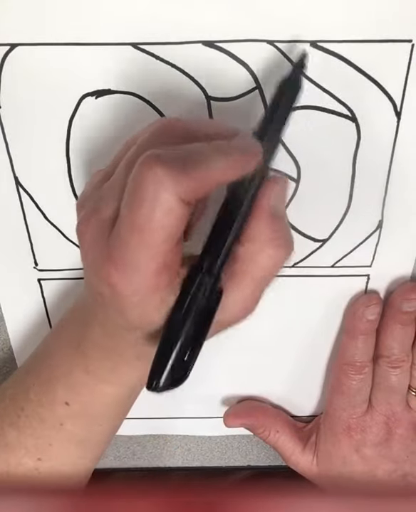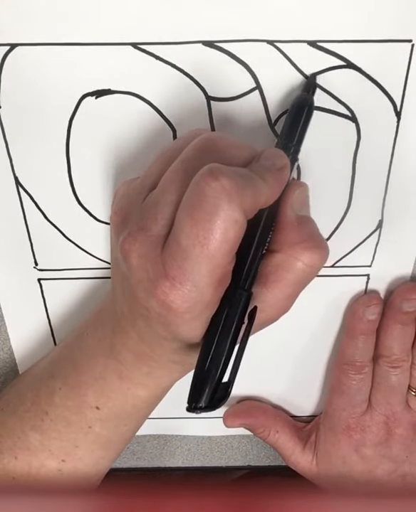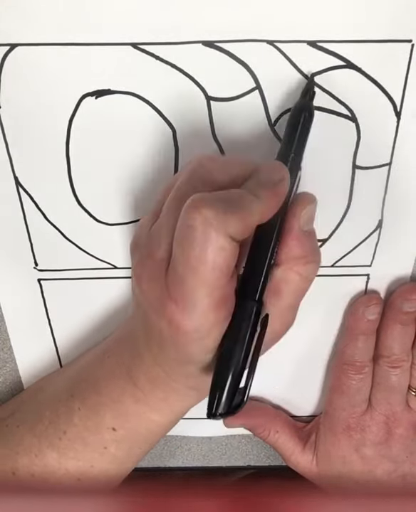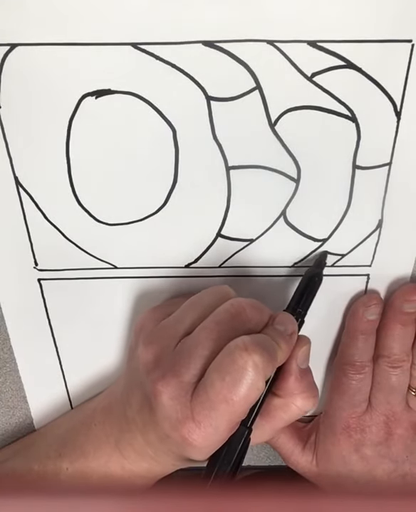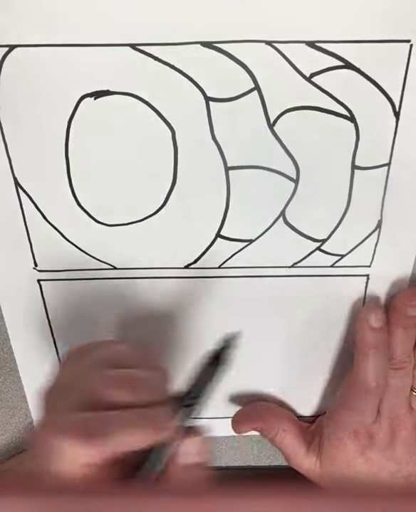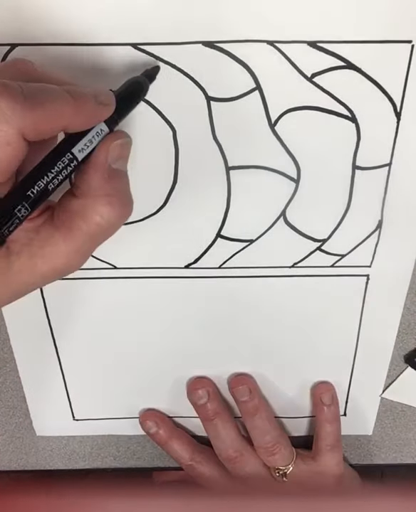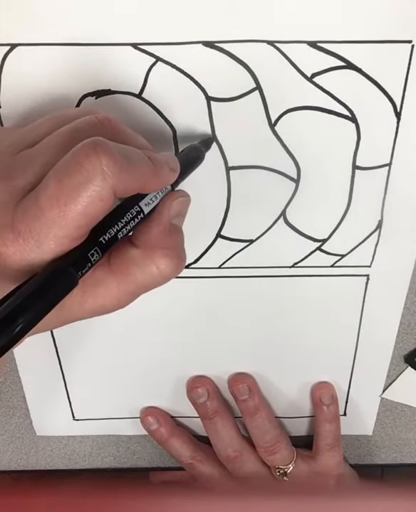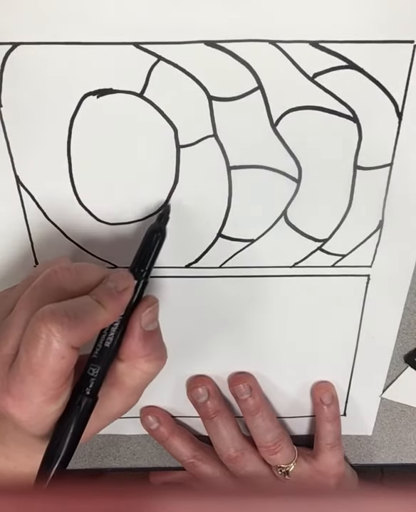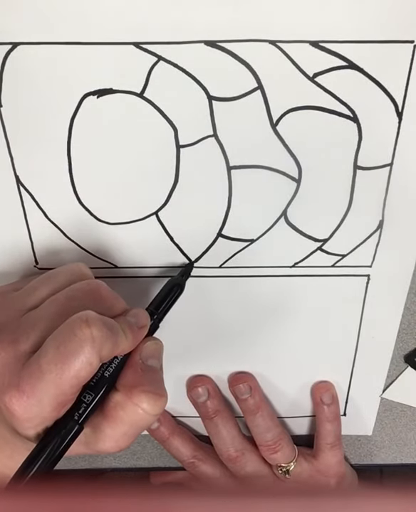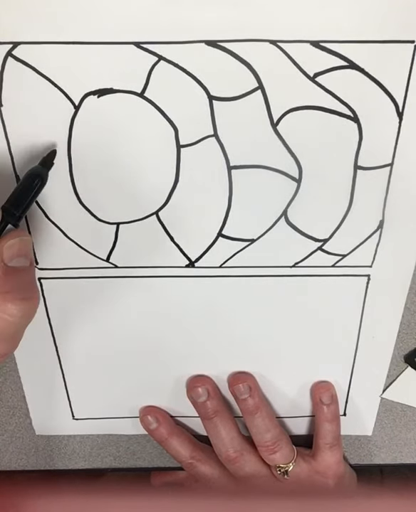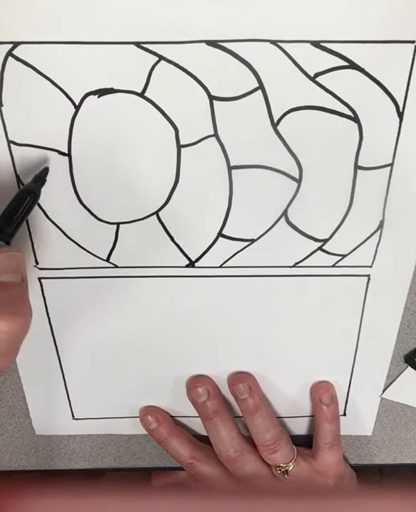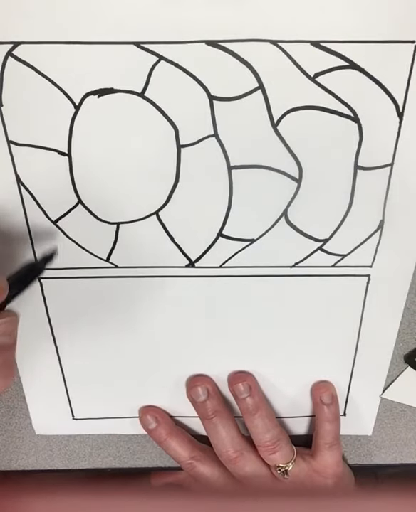You can just do this however you want. Again, you can do it with pencil if you're a little bit worried that you might not like your drawing, and you might want to. This again is kind of a small space, but that's all right. So we're just going to draw it on the paper.